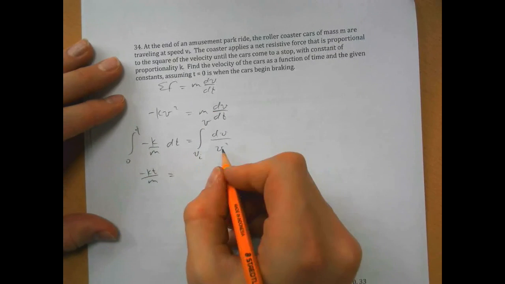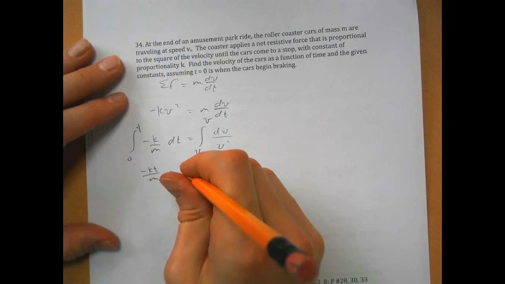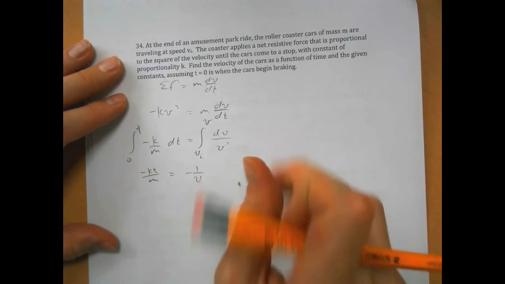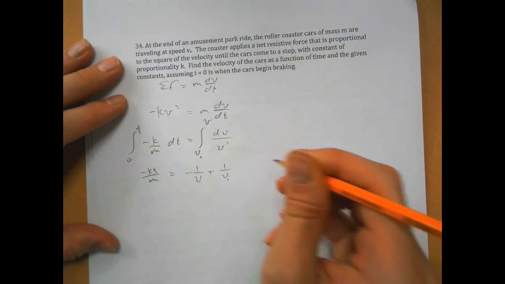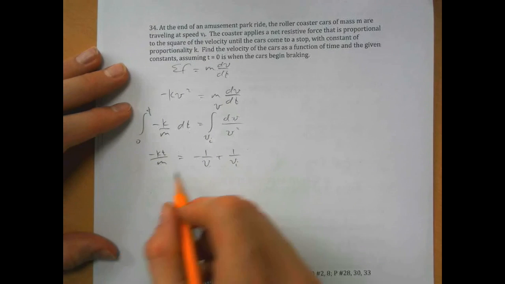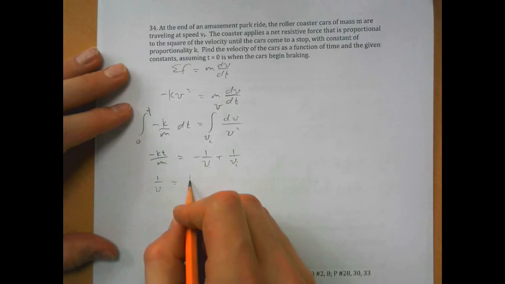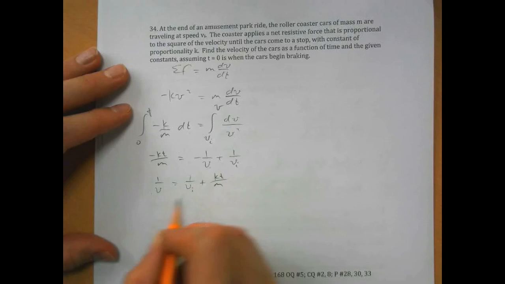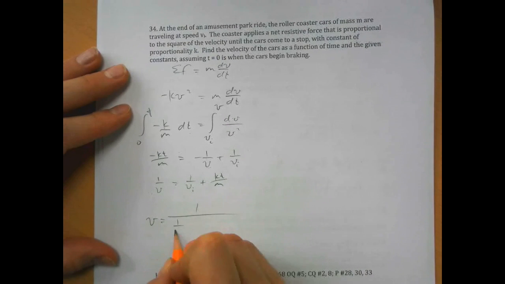And over here, the integral of 1 over v squared is minus 1 over v. So we have minus 1 over v, and we're evaluating that from v to v initial, so we plug in v, plug in v initial, subtract v initial to the other side. Well, actually add this over, so then we have 1 over v equal to 1 over v initial plus kt over m, so then v would be the reciprocal.